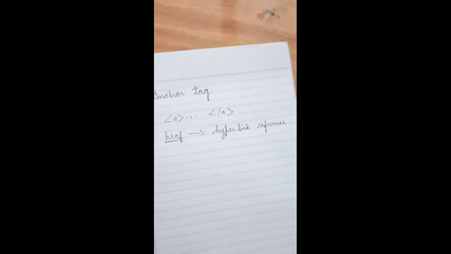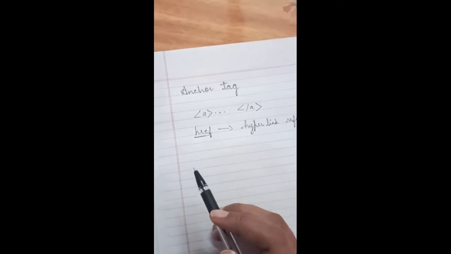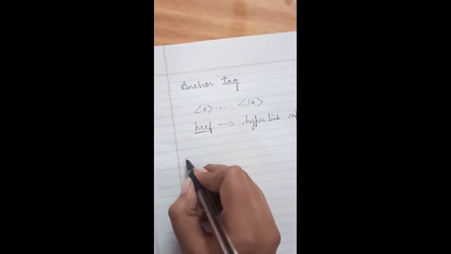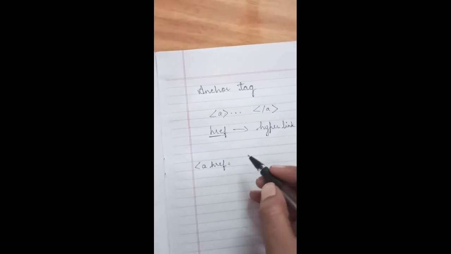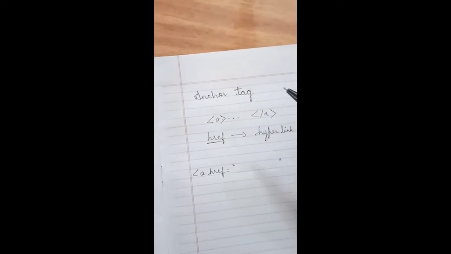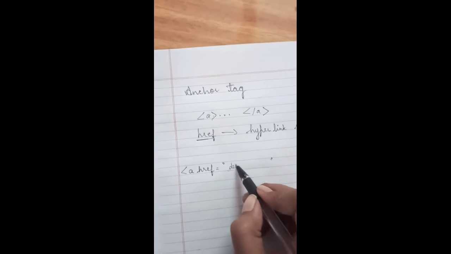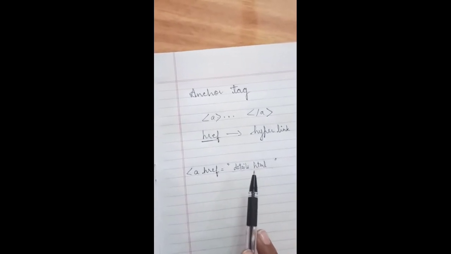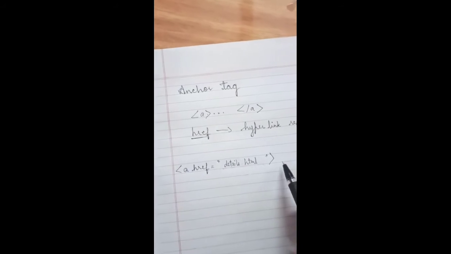I am going to show you an example. For example, if you want to add the words contact us as hypertext to an HTML file, the code would be: we write a, this is the anchor tag, and then we give href, hyperlink reference, equals, and within inverted commas we give the address of the web page where we want to link. Suppose the address of the web page is details.html.